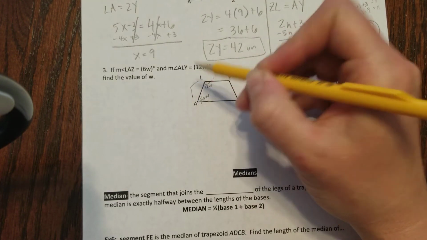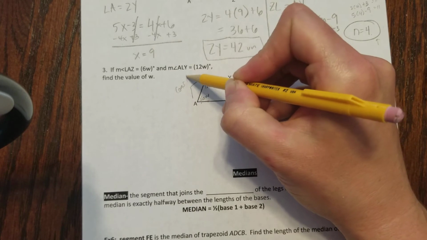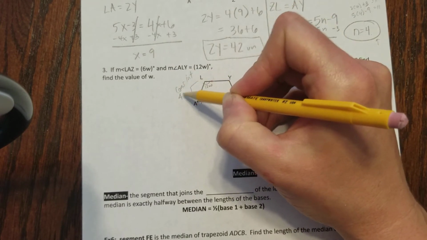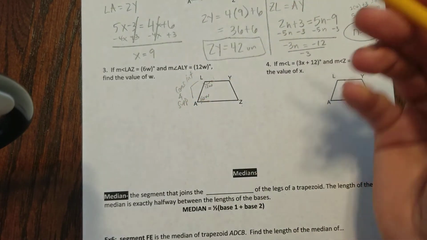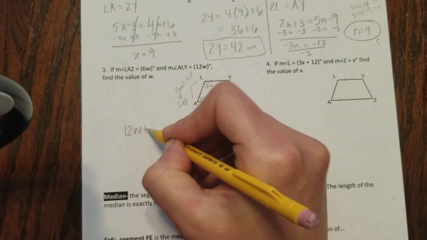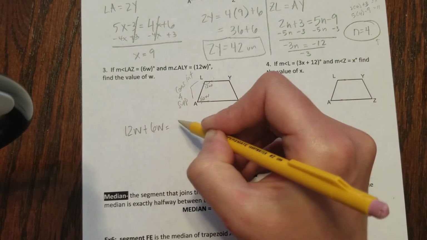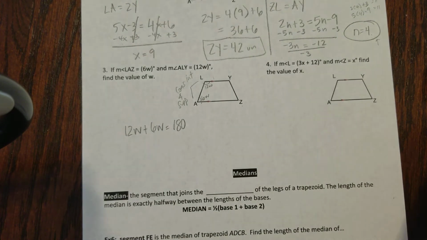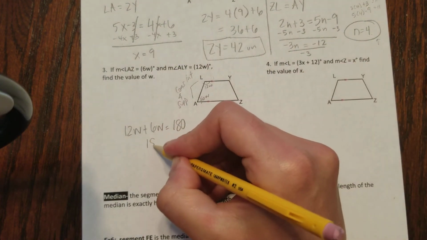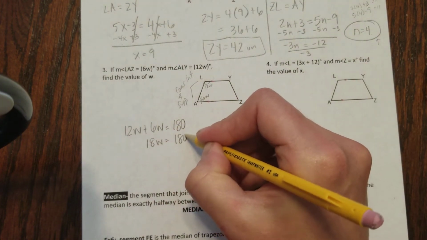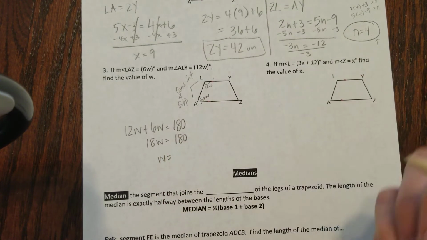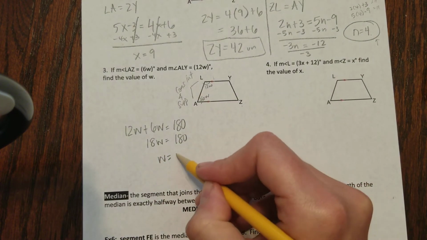Well, these are consecutive interior angles, and that means they're going to be supplementary. So if we add them together, they will equal 180 degrees. W equals, I got 10. What'd you get?